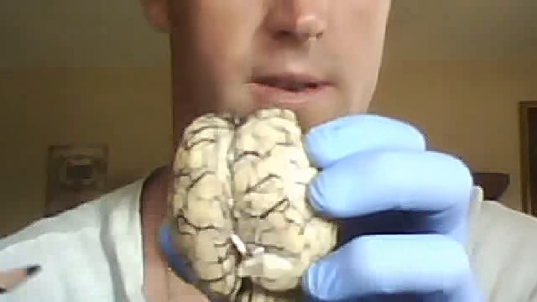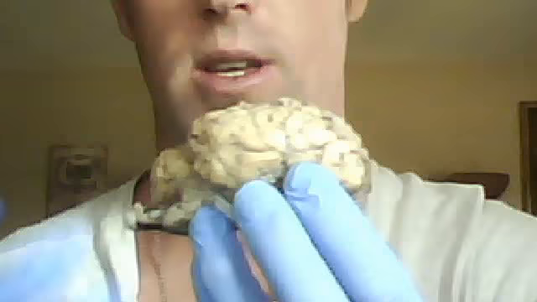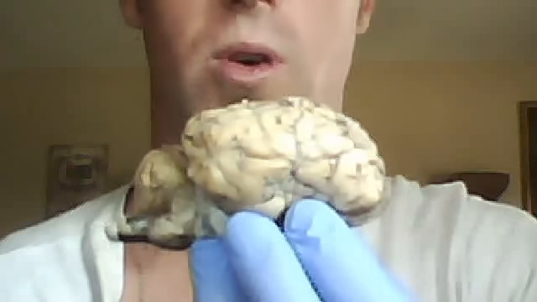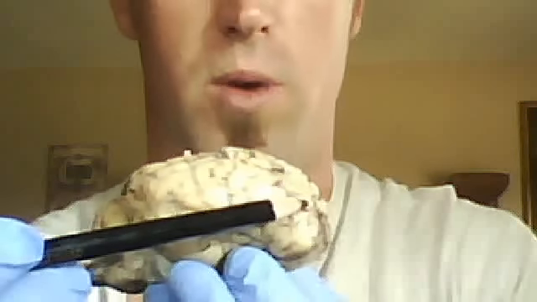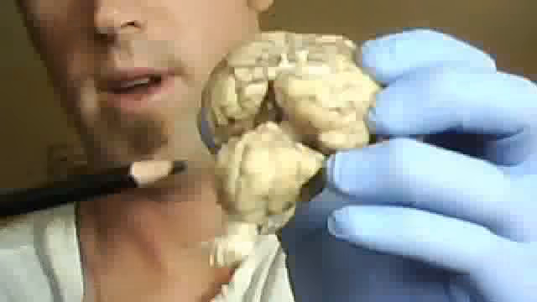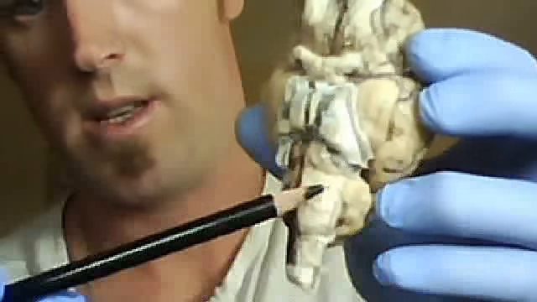cerebral hemispheres. Okay. Also on the side, a sulcus that is recognizable is the lateral sulcus. The lateral sulcus right there. And what that does is it separates the temporal lobe from the parietal and the frontal lobe. Okay. Looking at it from the back, right here is the cerebellum. From a ventral point of view, might be easier to see the pons and the medulla oblongata.